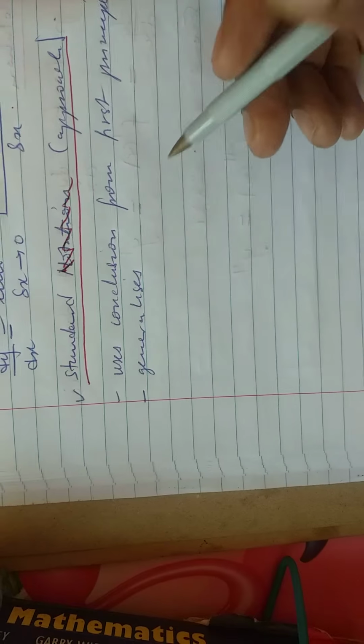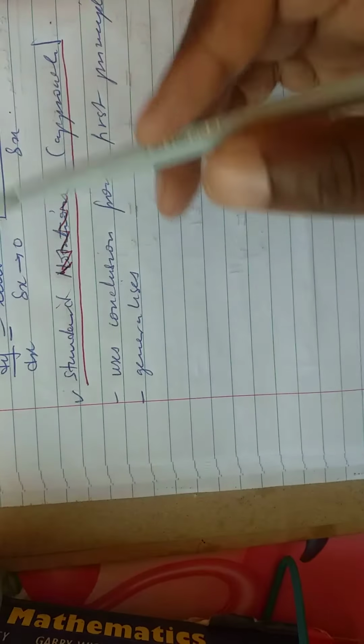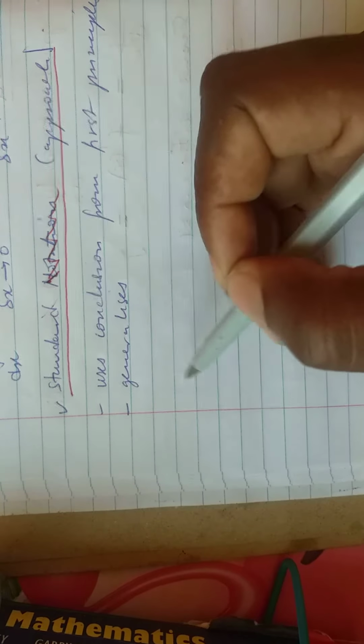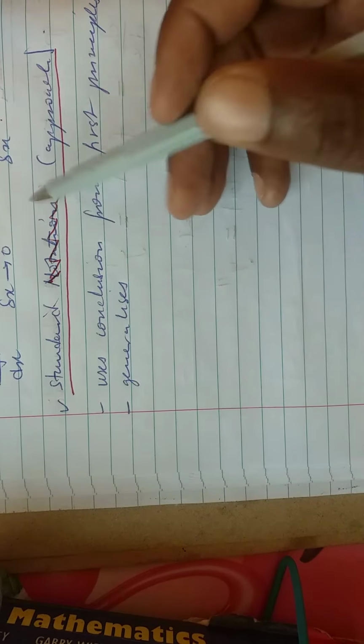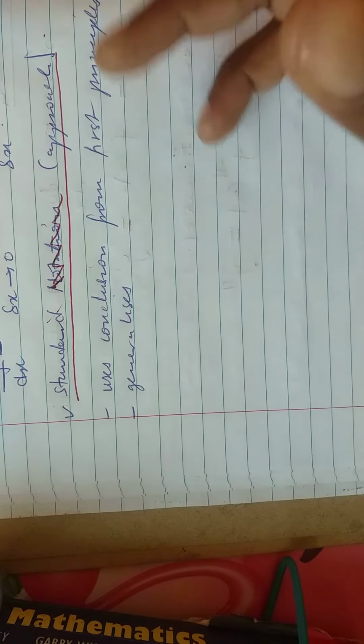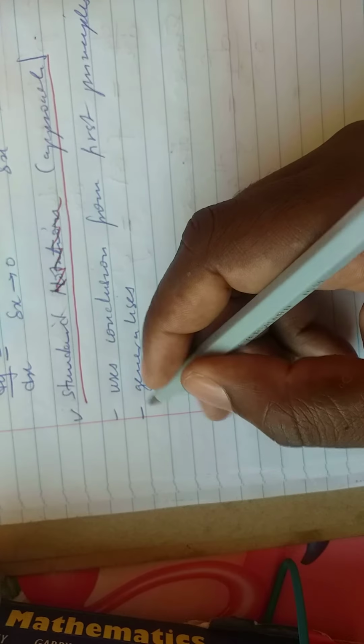This standard approach uses conclusions from the first principles approach and makes generalizations for situations. If you do a lot of this, you discover certain patterns and generalizations, which I'm going to write down here.